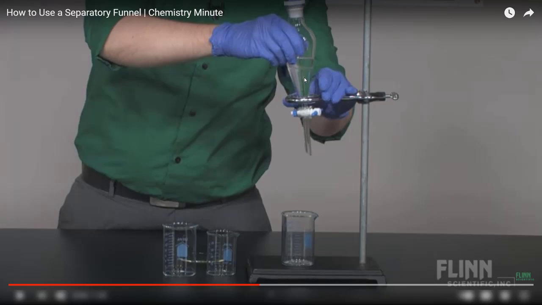Then he might find out from an earlier example that he can use a non-polar solvent to extract out the non-polar organic molecules that are partially dissolved in water. So when he pours it in, you can see that now there are two layers.